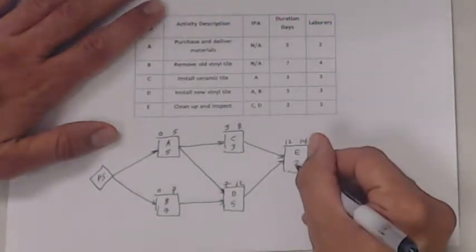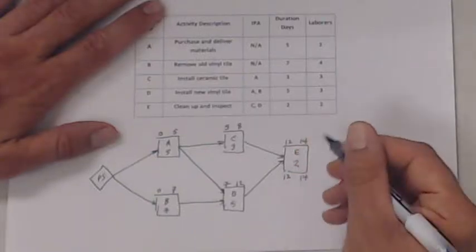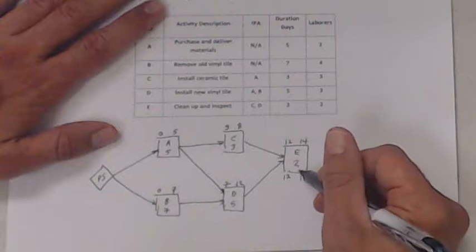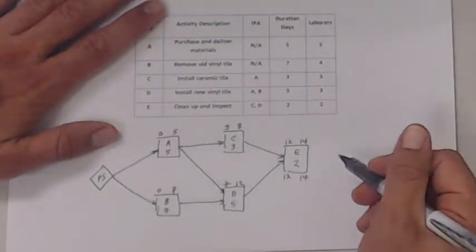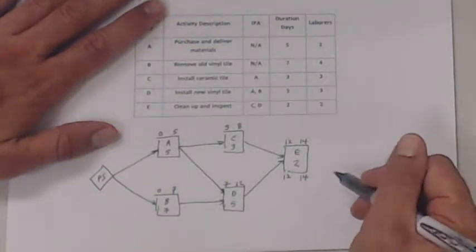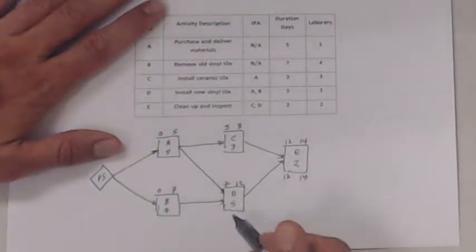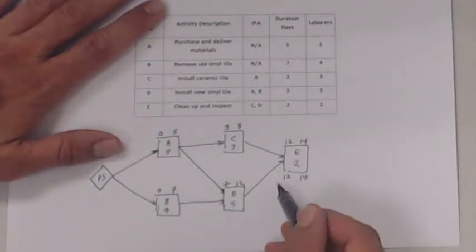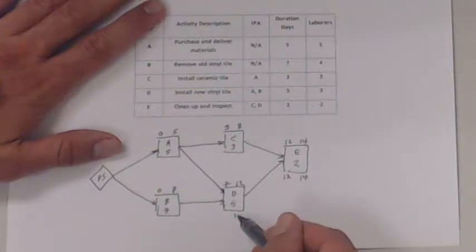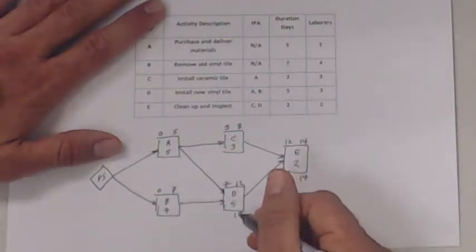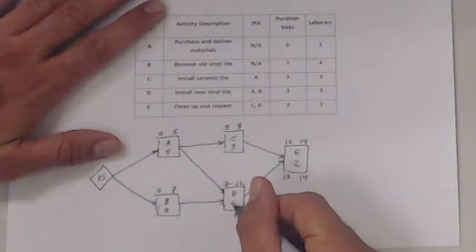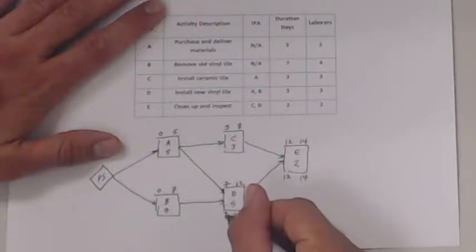Which means that the latest I can finish the schedule is day 14. I would subtract 2 from the late finish to get the late start. So the latest I can start activity E is day 12 without delaying the entire rest of the schedule. What about activity D? I would basically transfer this 12 down here. If I go any later than that, I delay activity E. So I take day 12 down there, subtract the 5-day duration, and get 7 here.